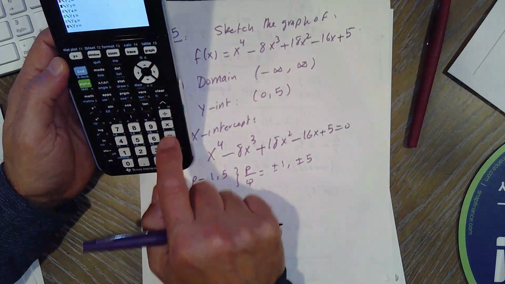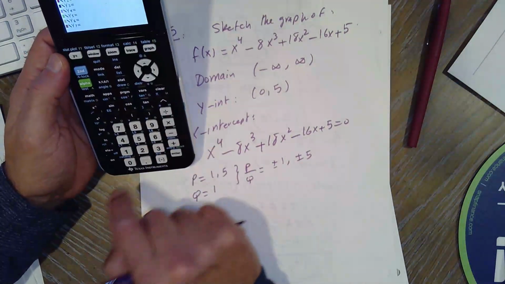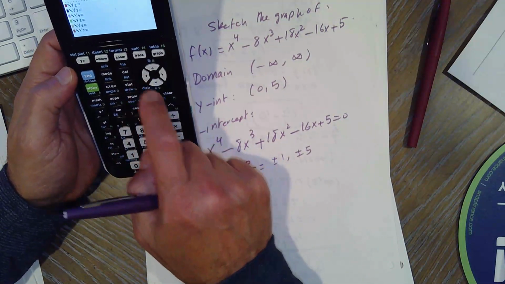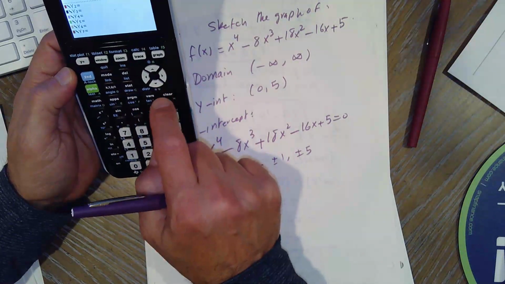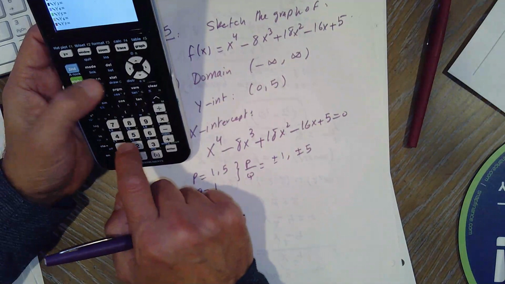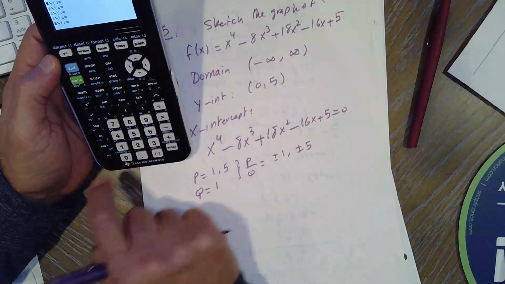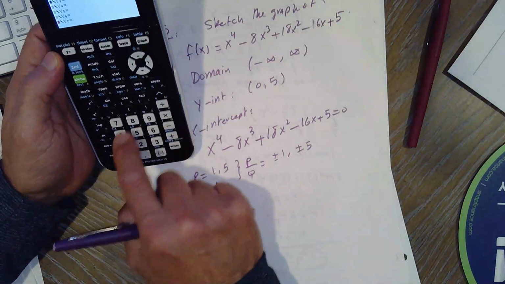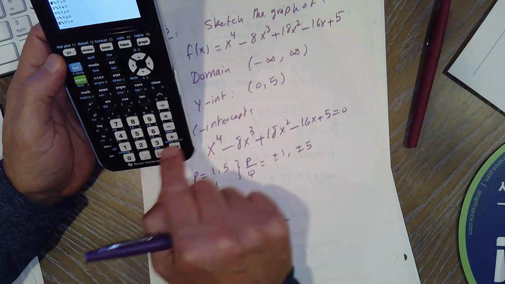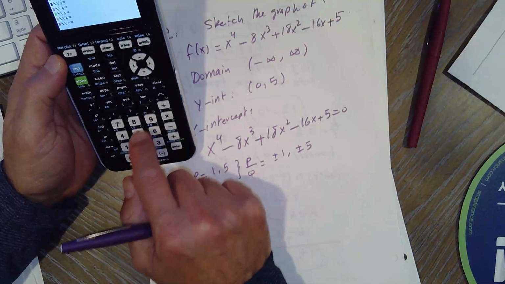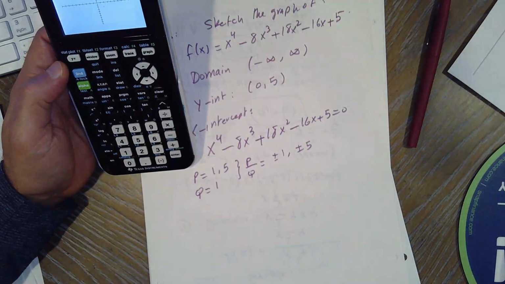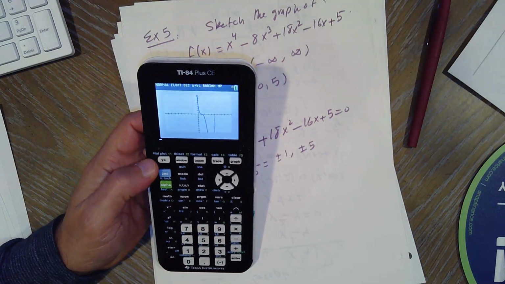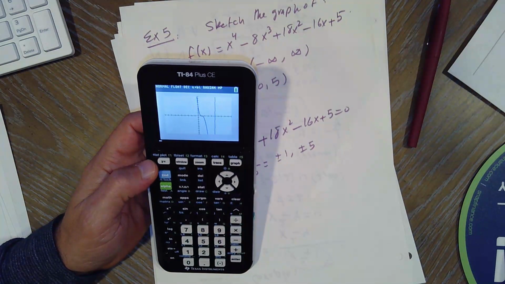x to the power 4 minus 8x cubed plus 18x squared minus 16x plus 5. Graph it. So it looks like we have a 0 at 1 and then 2, 3, 4, at 5.